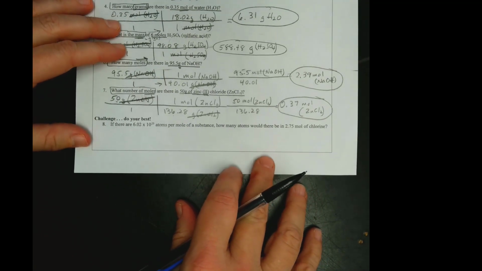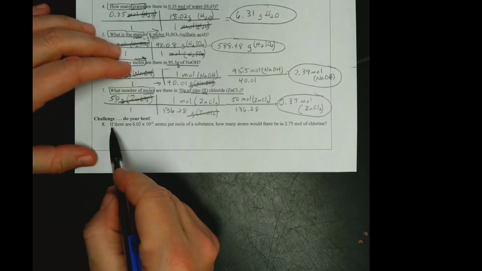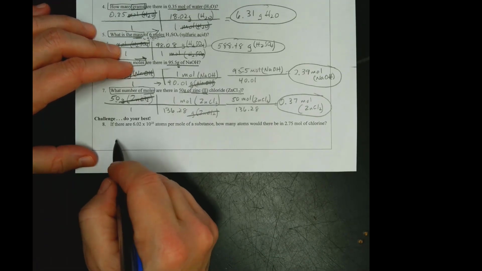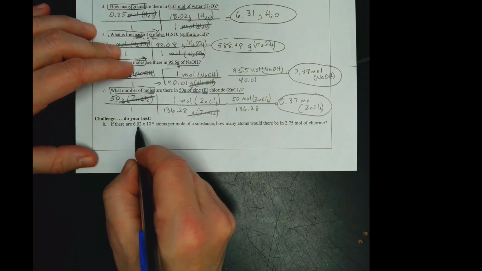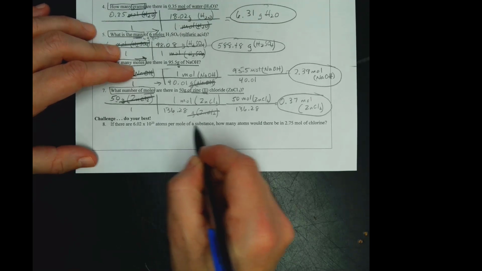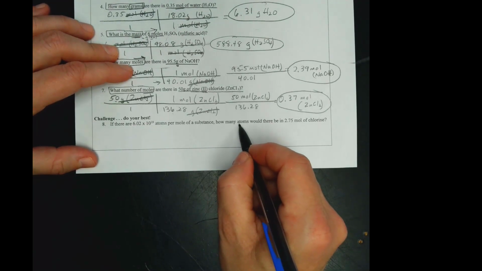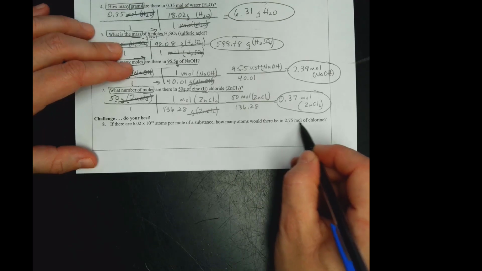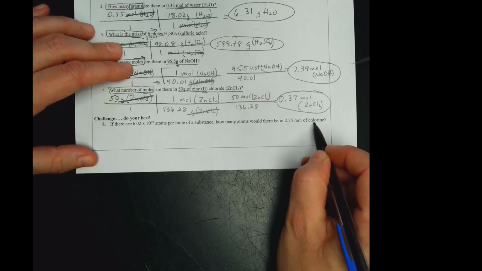Now, as far as this challenge question, I did ask you in the instructions on Google Classroom to go ahead and do this problem as best you can. Just wanted to see what you came up with. In order to do this, we have to think through this a little bit. So let's read what we have. It says, if there are 6.02 times 10 to the 23rd atoms per mole of a substance, how many atoms would there be in 2.75 moles of chlorine?